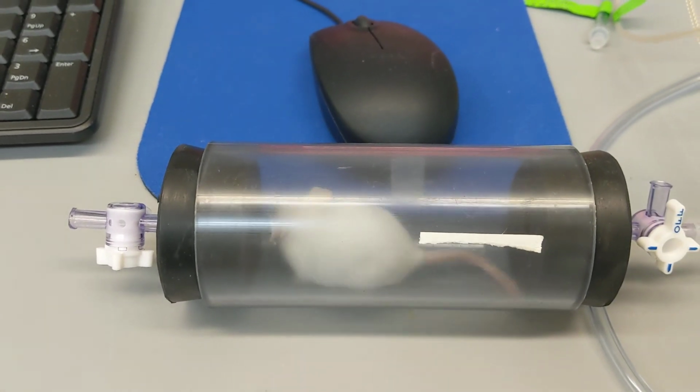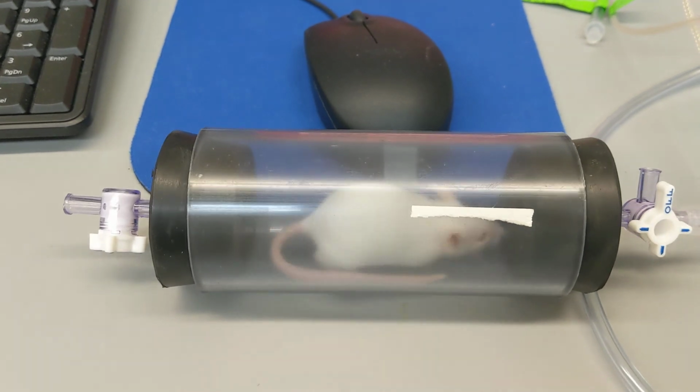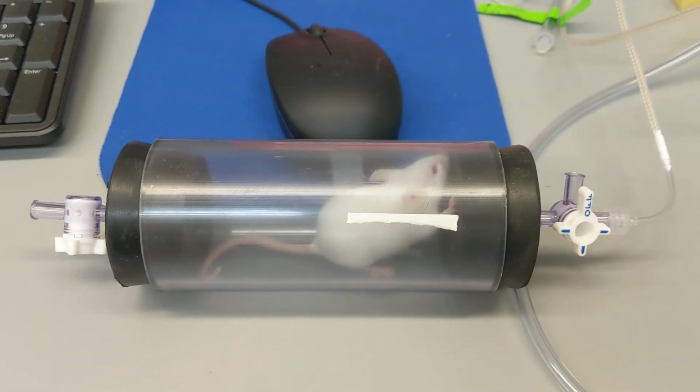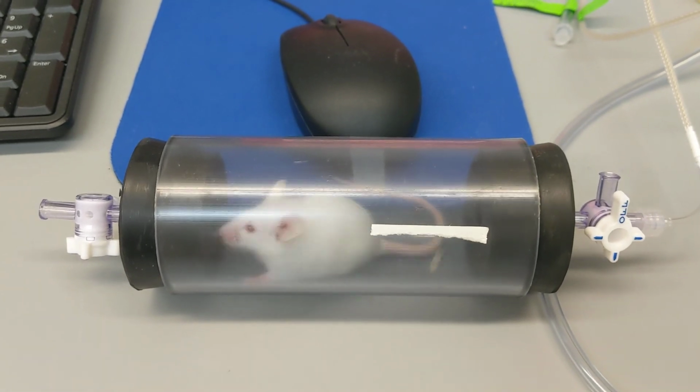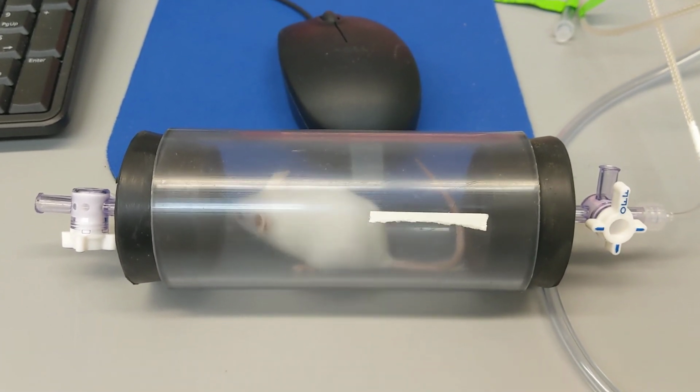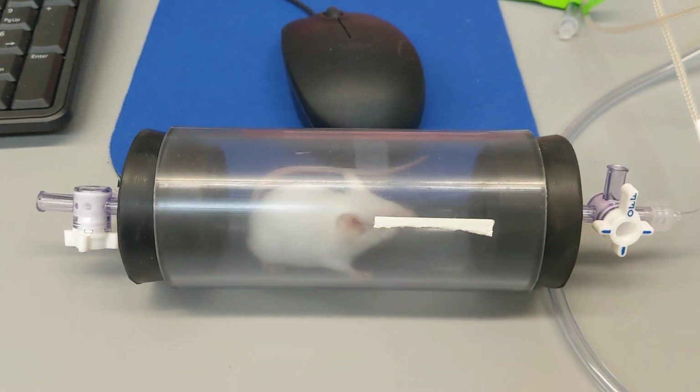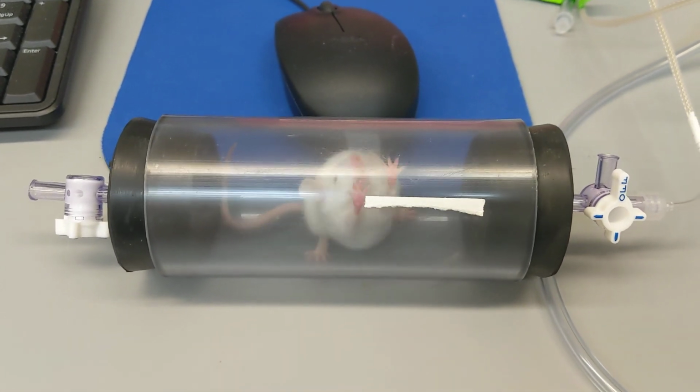If I were actually collecting data on this, I would have this animal acclimated a lot longer to this chamber so that it had settled down and calmed down a little bit. Right now it's still pretty new to this environment, so it's moving quite a bit.